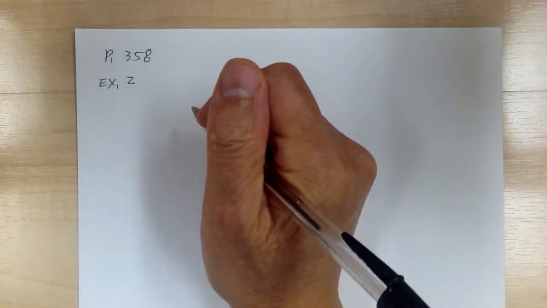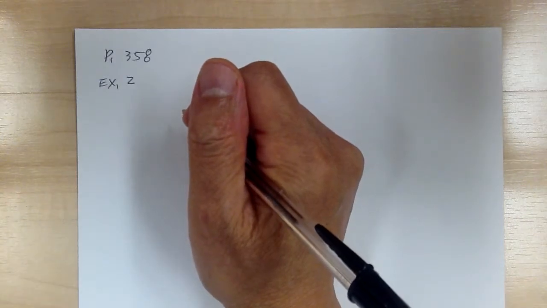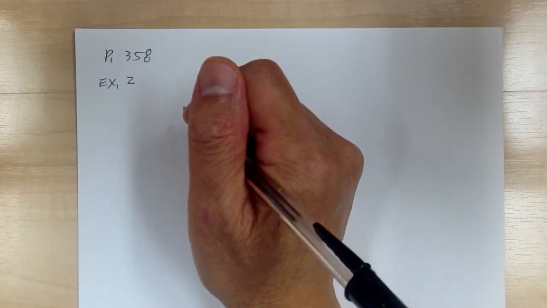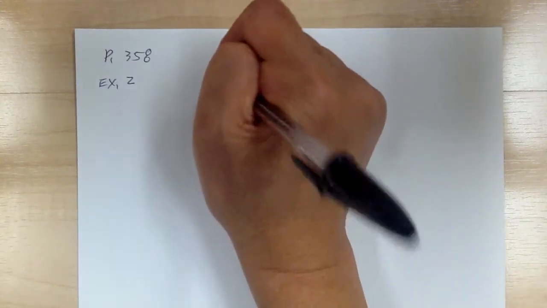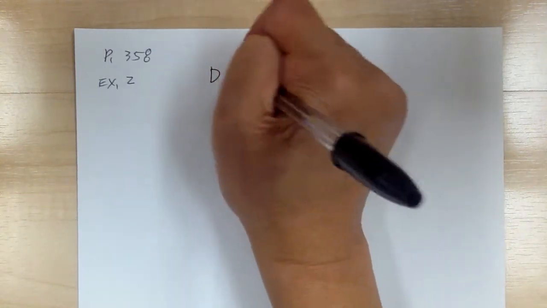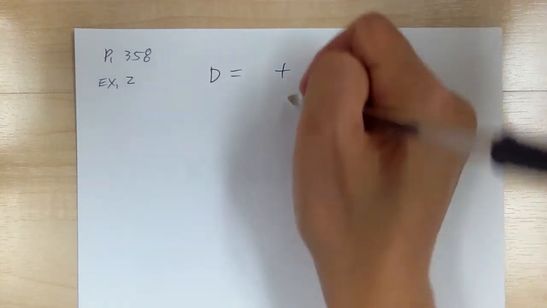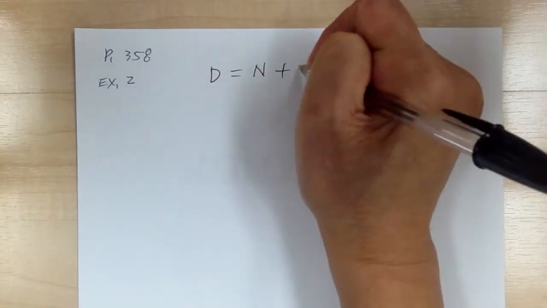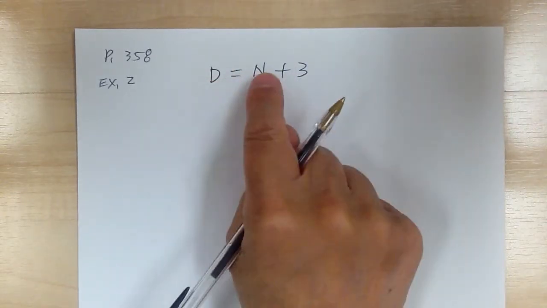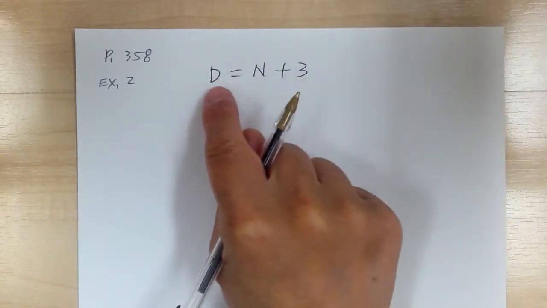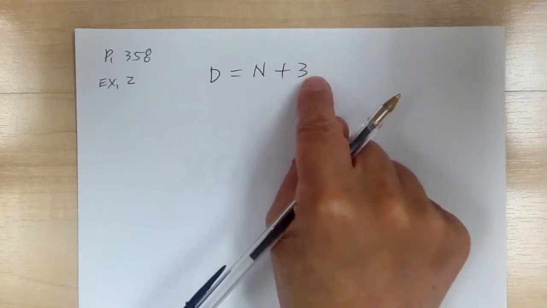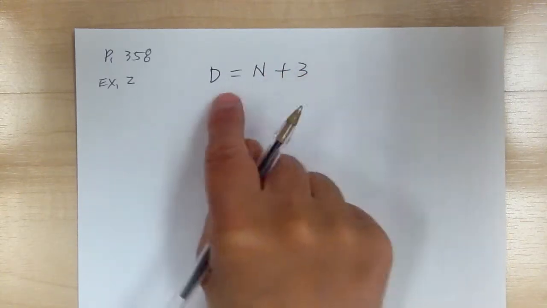Okay, let's go to example 2. It says a denominator of a fraction exceeds the numerator by 3. So denominator, so d, denominator of a fraction, exceeds, that means equal to something plus something. So the denominator exceeds the numerator by 3. So that's kind of the first equation.